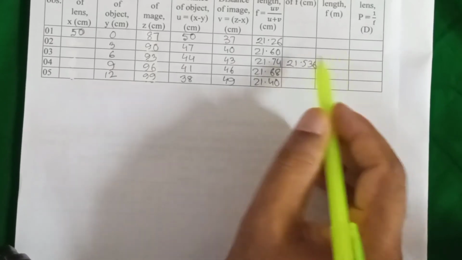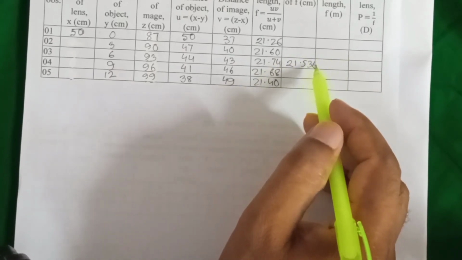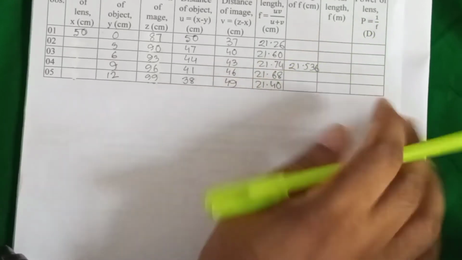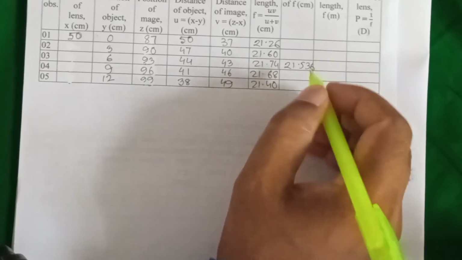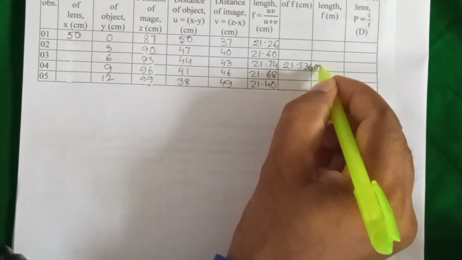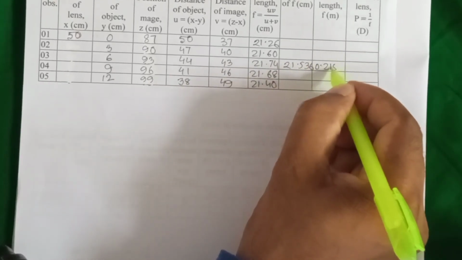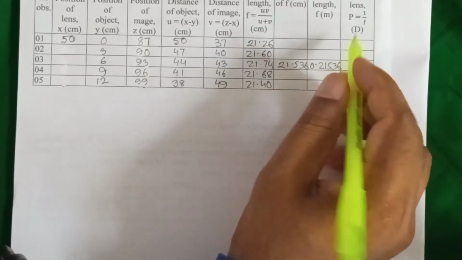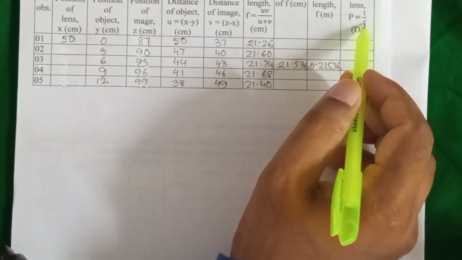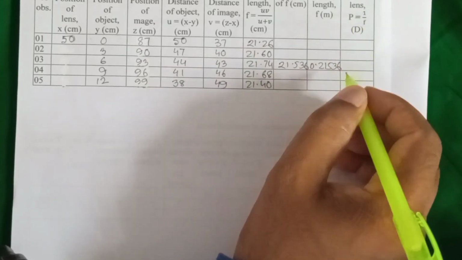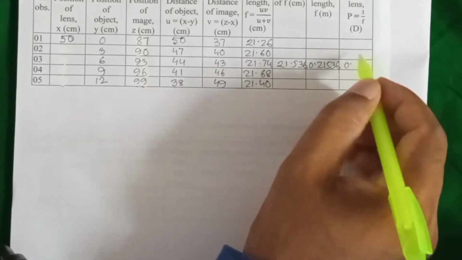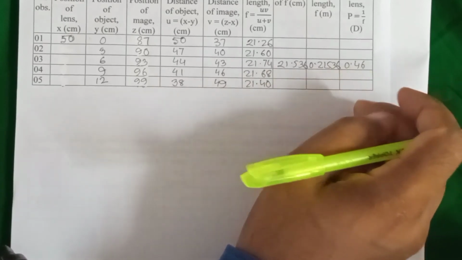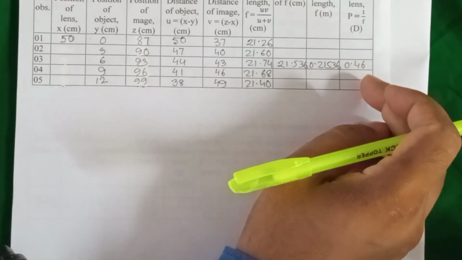This is the focal length of the lens, but since we have to calculate the power of the lens, we have to convert the value into meter. So after converting this value into meter, the result will be 0.21536. By inverting this, the power of the lens P is equal to 1 by f. So we will get 0.46. So power of the lens is 0.46 diopter.